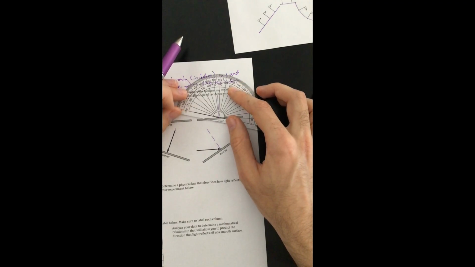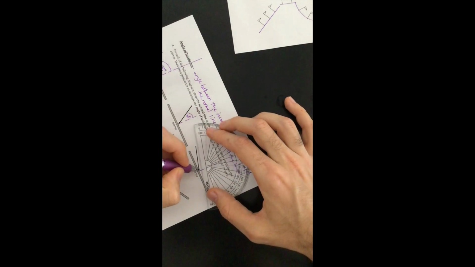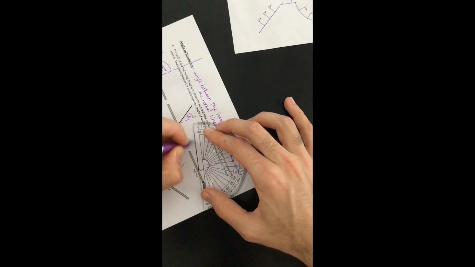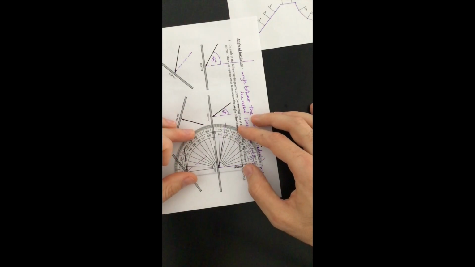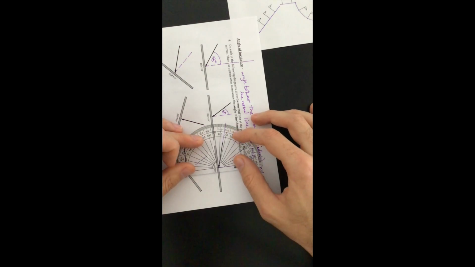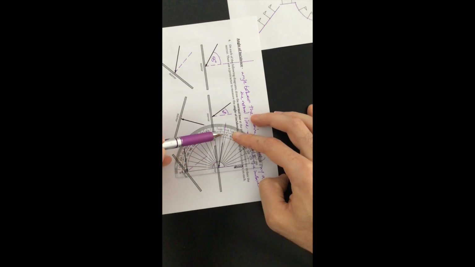This is one where it's looking like I'm going to want to extend one of these lines. Why don't we extend the incoming ray, the incident ray, just as an example of how we could do that instead. So I'm going to extend that just because I don't want to hit all my text here. Line up our protractor. And I'm starting from 0. And I'm counting all the way to 70. 1, 2, 3, 4. Looks like 74, 75 would be a little bit more.